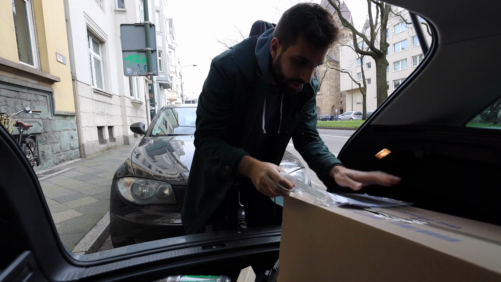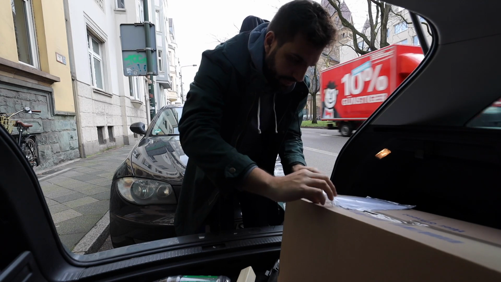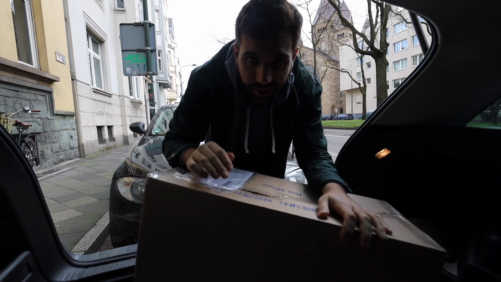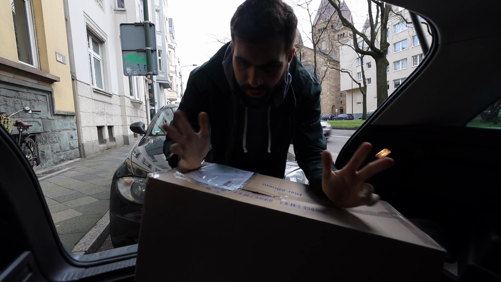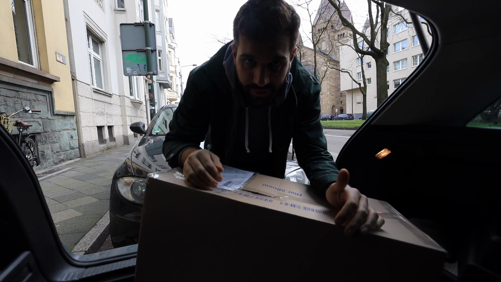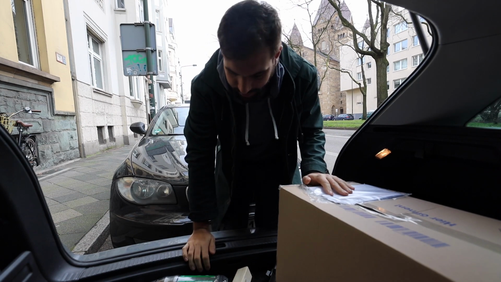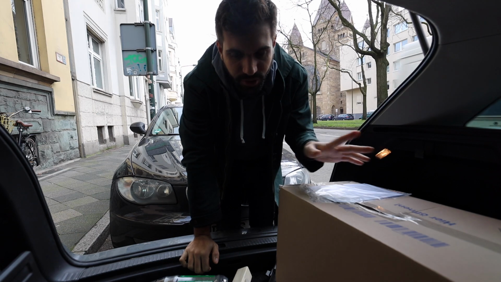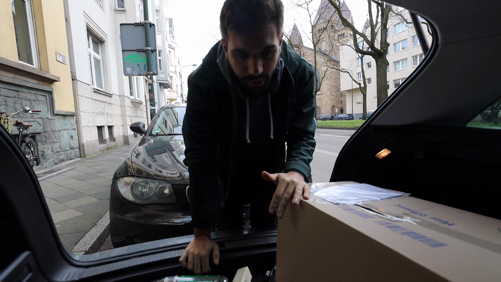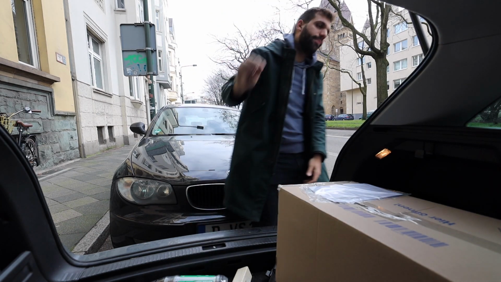Sending out this huge package to Switzerland. This one right here is the giveaway, or the prize, for the winner of the remix contest. Again, congratulations. A lot of good stuff in it. So, bringing this to the post office, which is highly annoying and boring, and then to the studio.